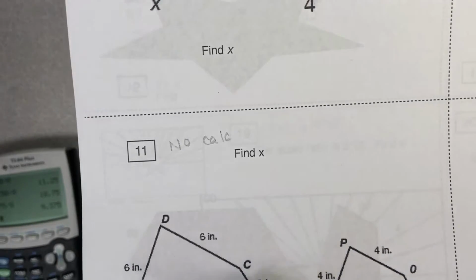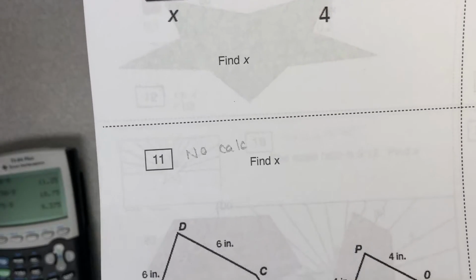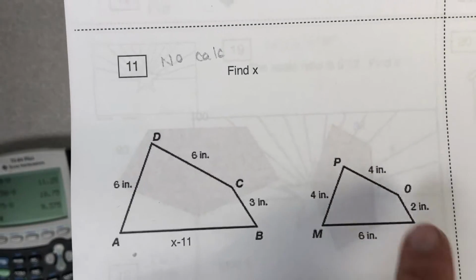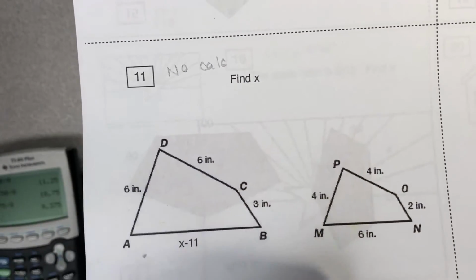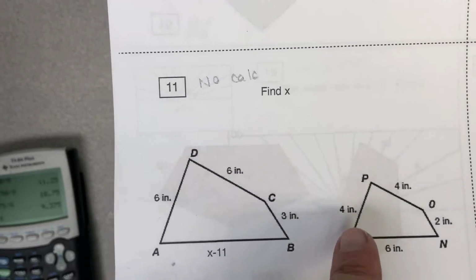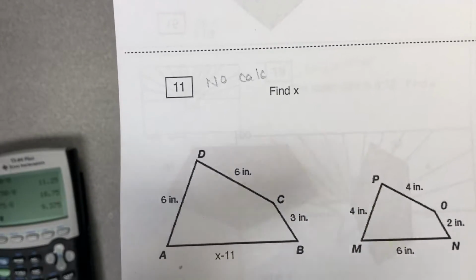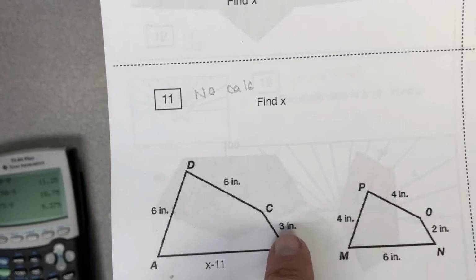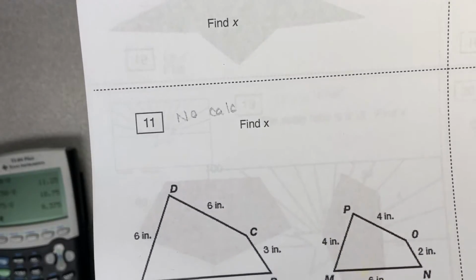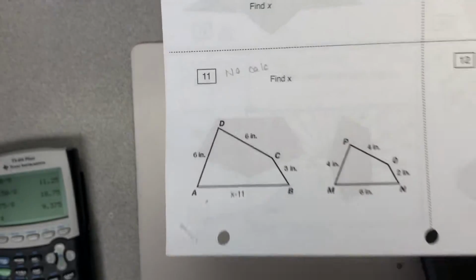That's already simplified. You know what that also means? All the other ones are going to simplify to be 2 over 3, right? If I use 4 over 6, that would simplify to be 2 over 3. So I'm going to say 2 over 3 equals 6 over x minus 11.